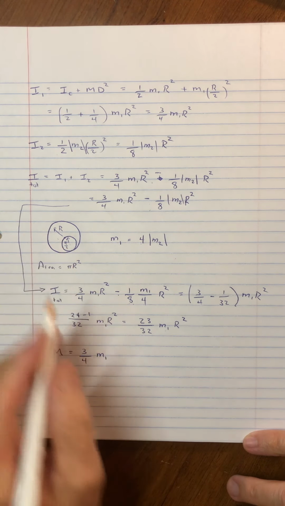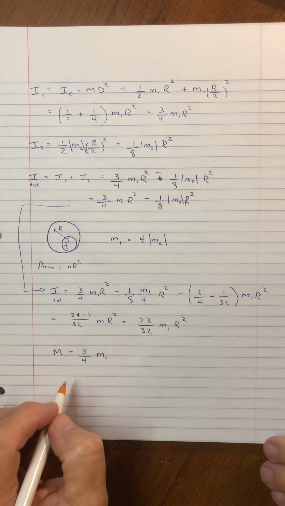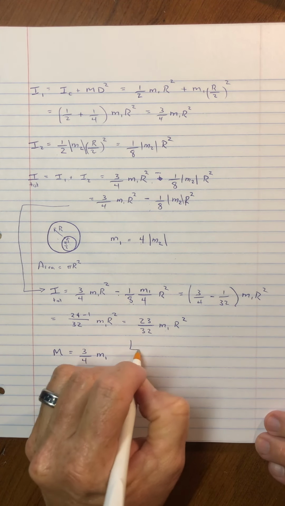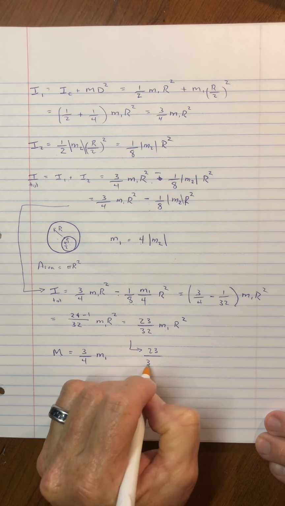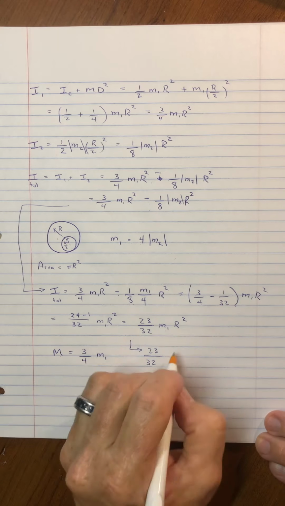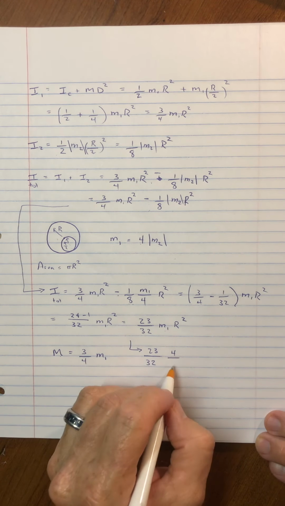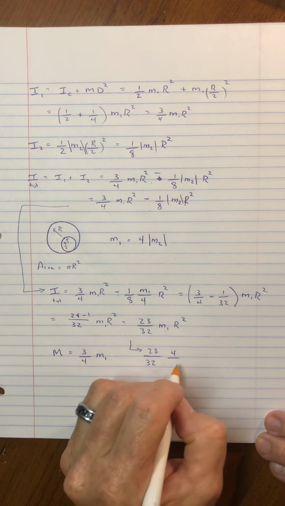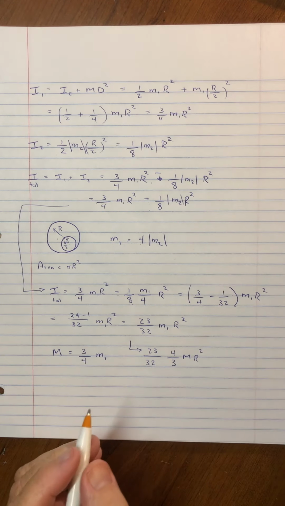You're missing one of those parts. So M is 3/4 of M1. Or put another way, as we keep working on this, it's 23 over 32, and then M1 would be 4 over 3, capital M R squared.